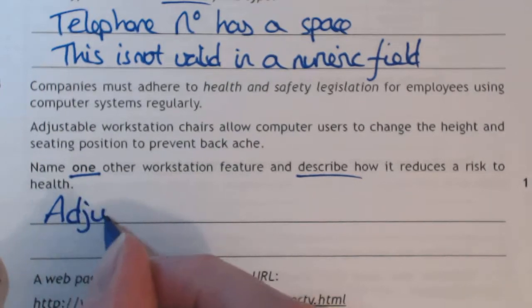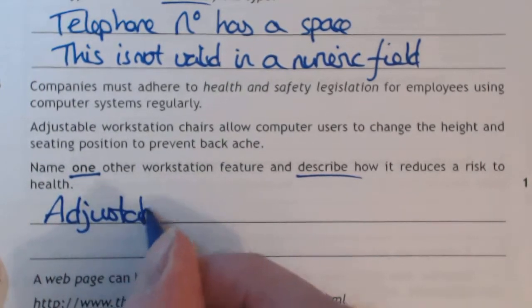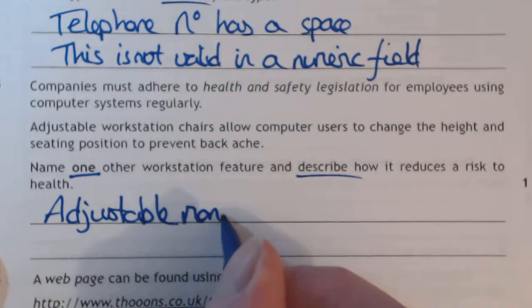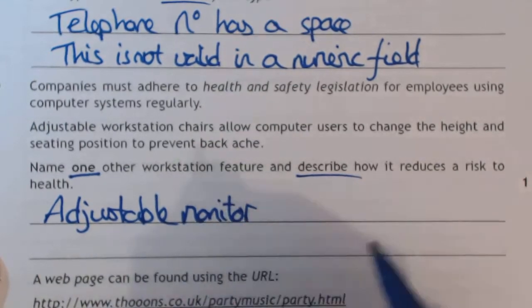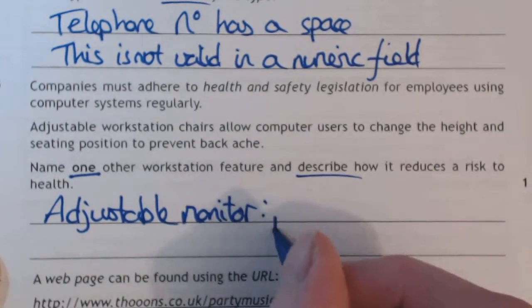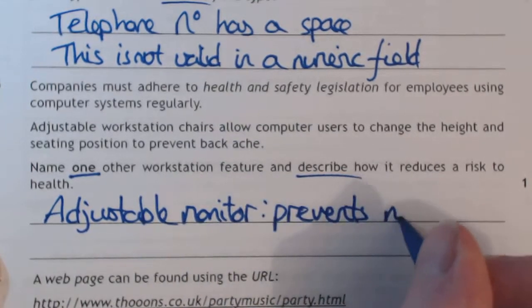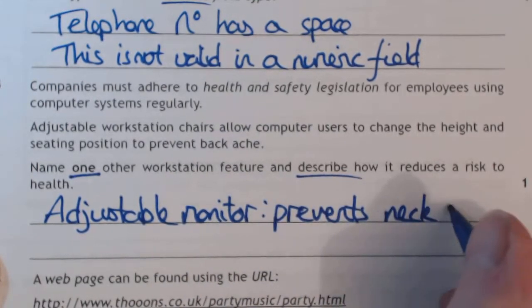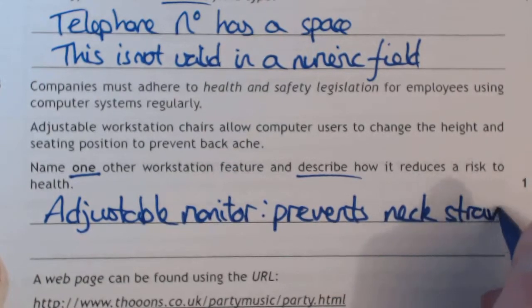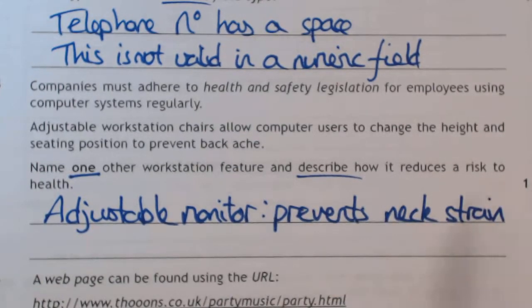Right, so if you've got a monitor that you can adjust, what might that prevent? So you could say prevents neck strain. So it is not the best having 2 points for the 1 mark, but I'm afraid that's what they've chosen.